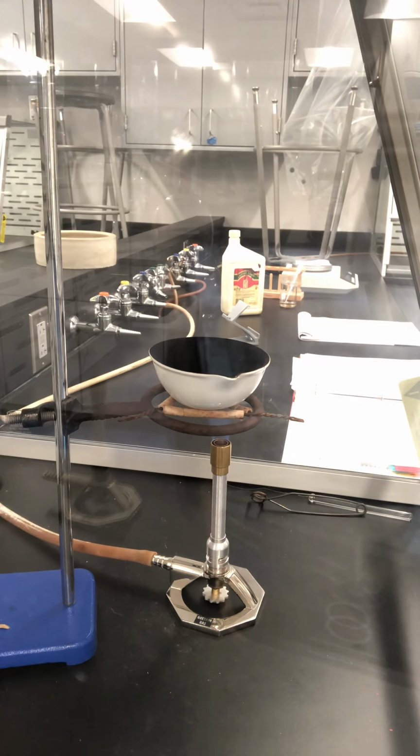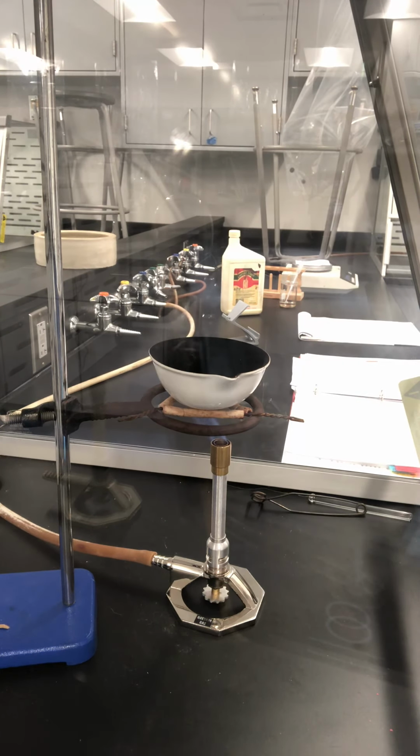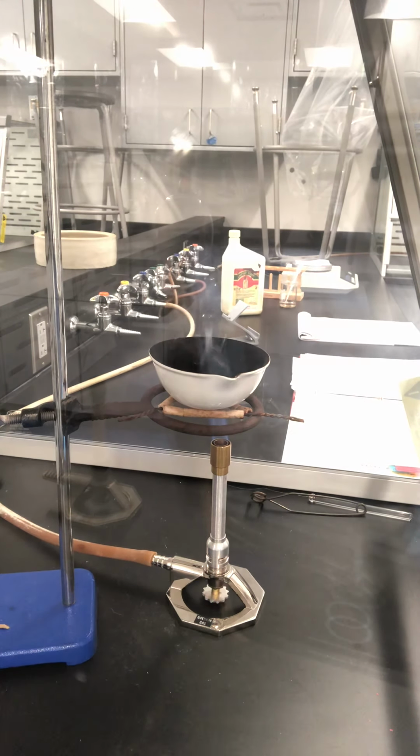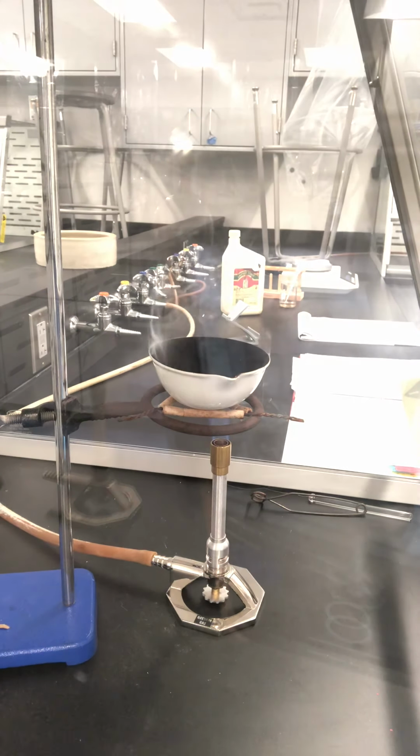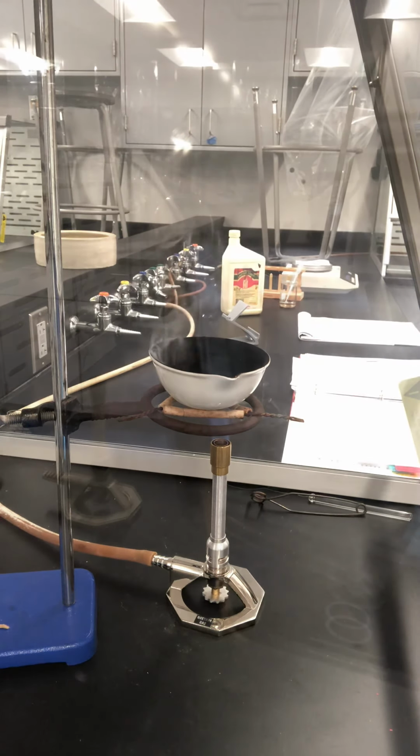And I'll give you some background. Even with low sulfur content in the oil, there will still be some sulfur. And when you burn the oil, carbon becomes carbon dioxide. Sulfur is going to turn to sulfur dioxide or sulfur trioxide.